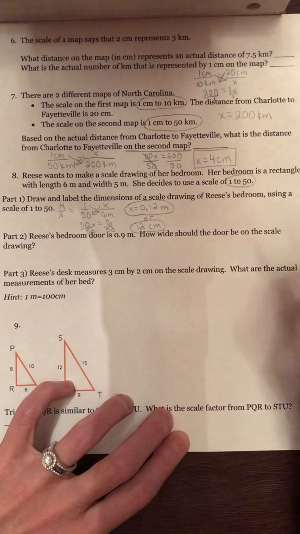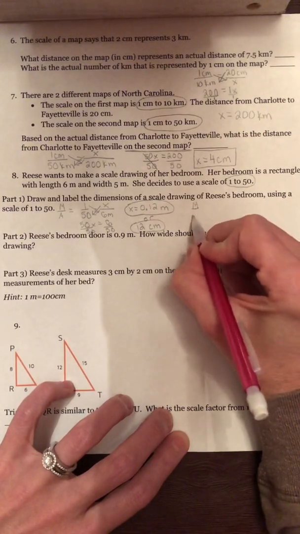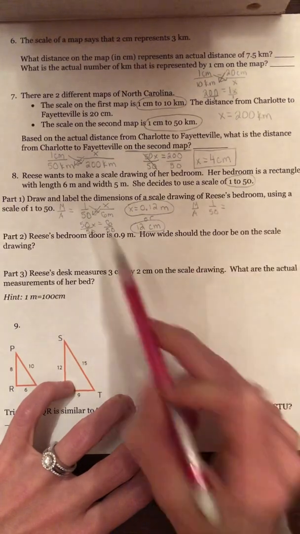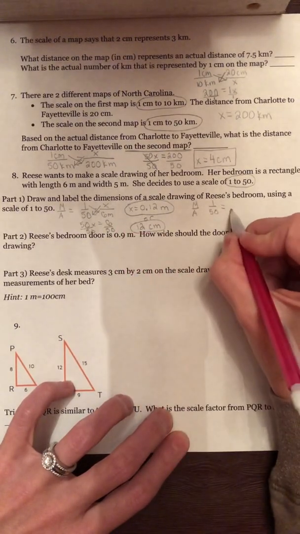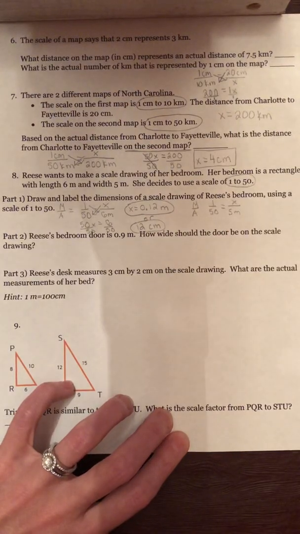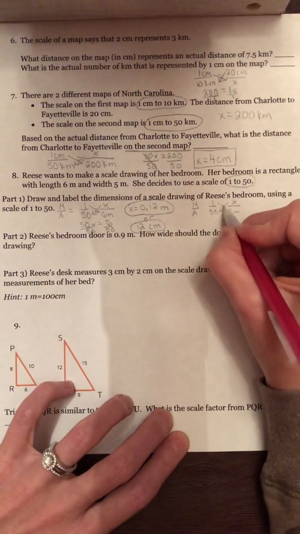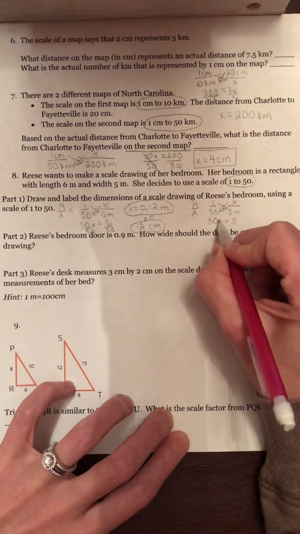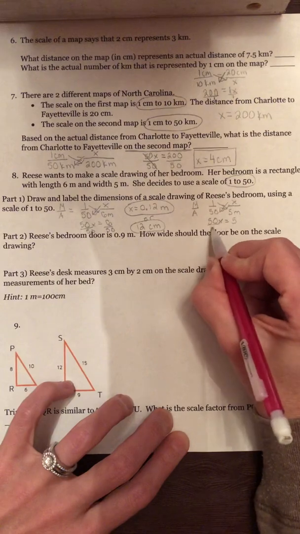Okay, now let's look at the width. So again, we've got M over A, model over actual, 1 to 50. Okay, so 5 meters is the actual measurement. My unknown is, what is that going to be on her drawing? So we've got 5 on this side, and then 50 times x is 50x.